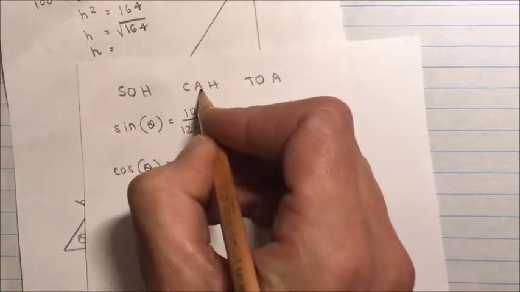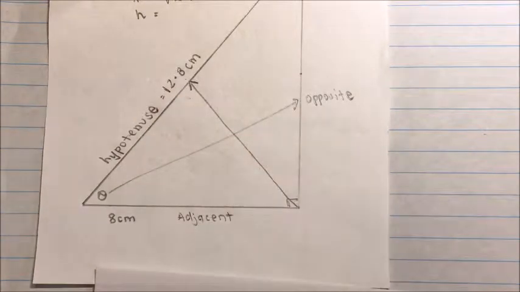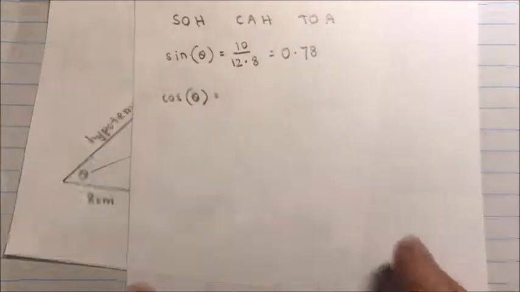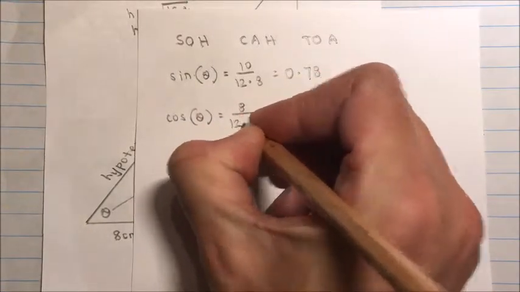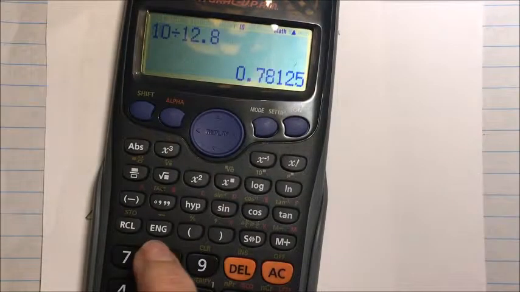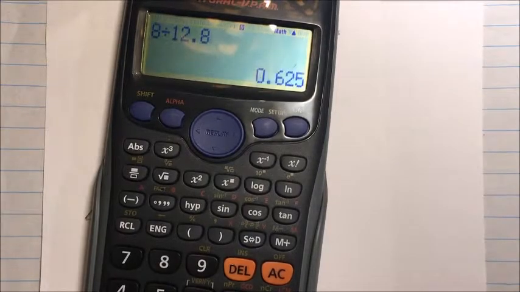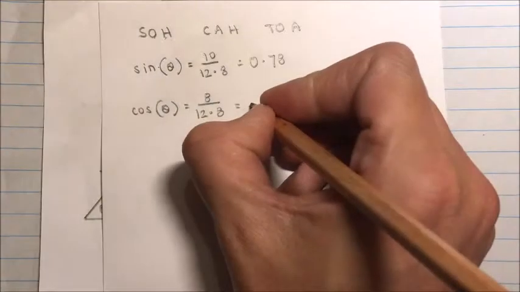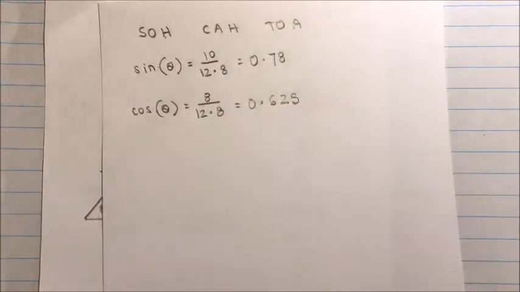All right, let's find the cosine in relation to my reference angle. I know that that's the adjacent over the hypotenuse. So this time I'm finding my adjacent, which is 8 centimetres, over my hypotenuse, 12.8. So I've got 8 over 12.8. Let's have a look at 8 divided by 12.8, and I end up with 0.625. Cool.